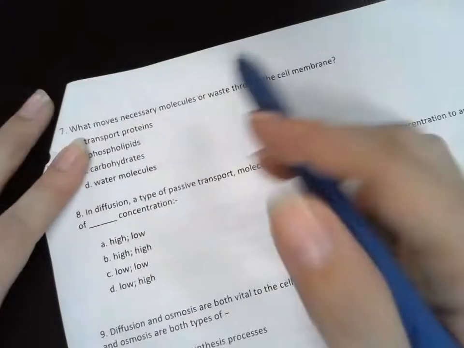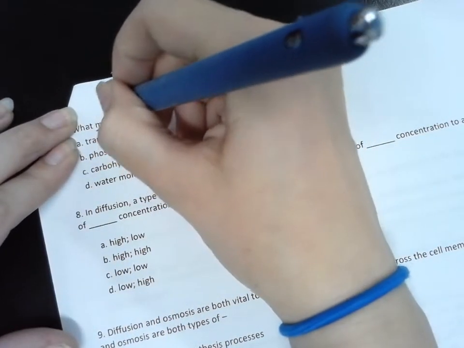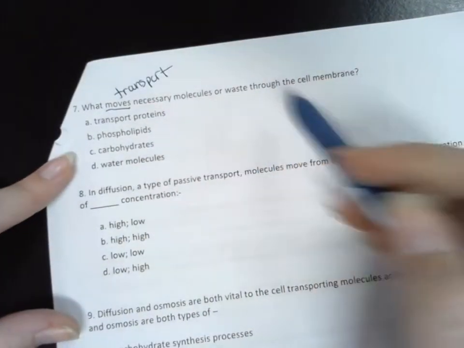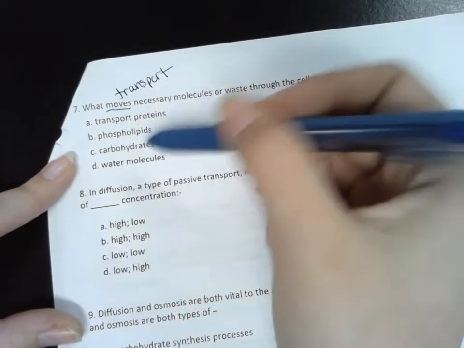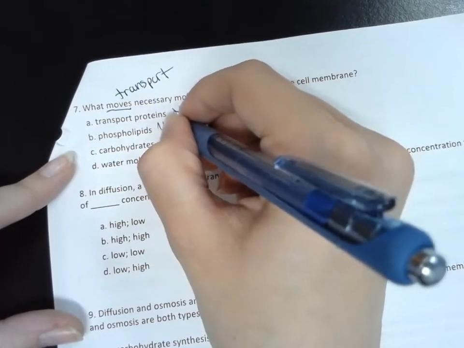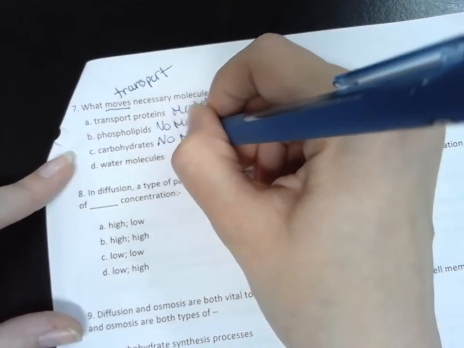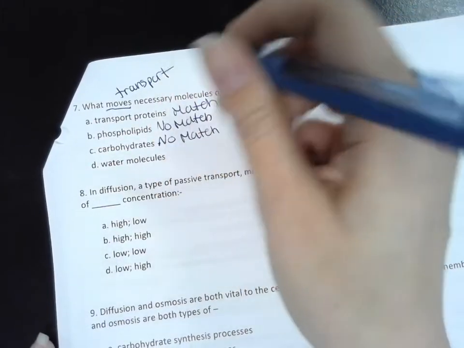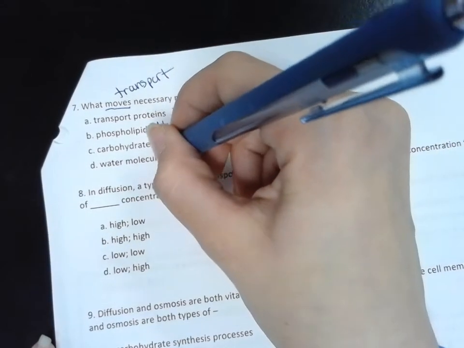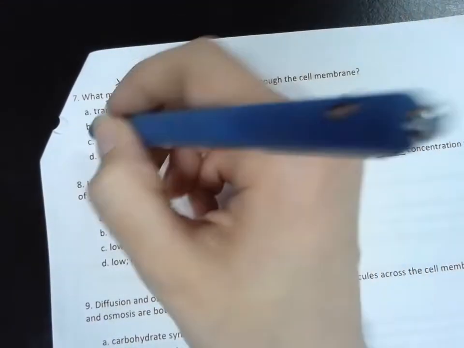All right, what moves necessary molecules or waste through the cell membrane? My keyword is moves. Moves is simply a code word for transport. Those are synonyms. So I'm looking for the molecule that transports. Well, transport proteins has it in its name. That would be a match. Phospholipids just make up the cell membrane. They don't transport anything. Carbohydrates identify chemical signals. That's not a match. And water molecules don't transport other molecules, so it's not a match.